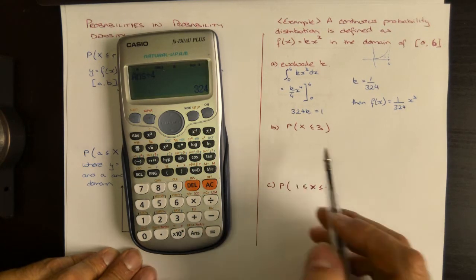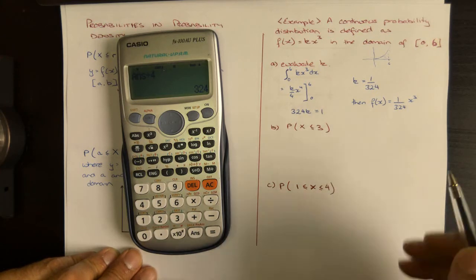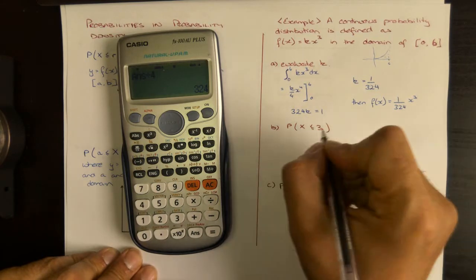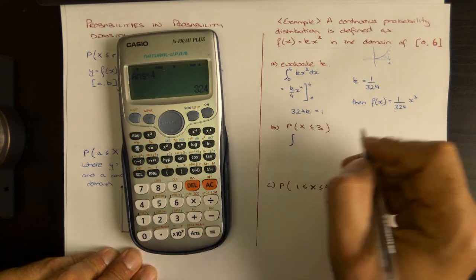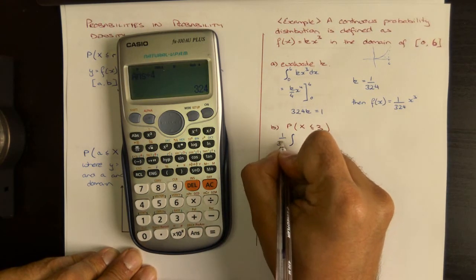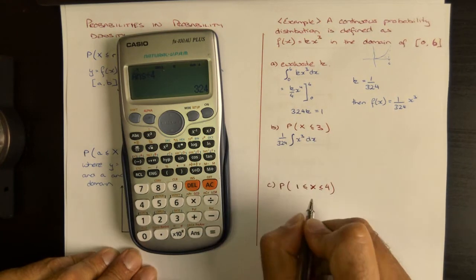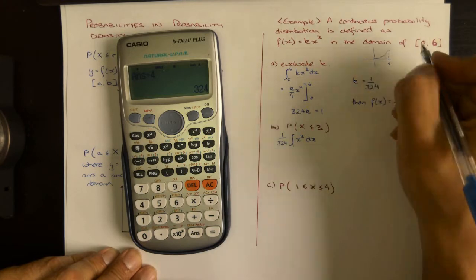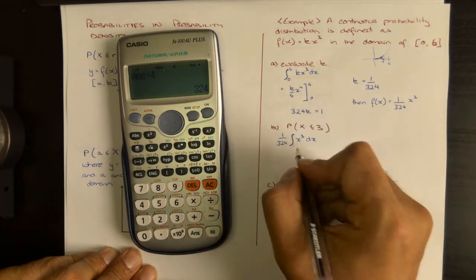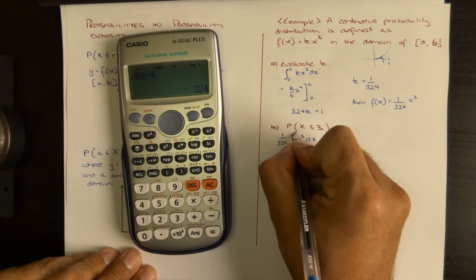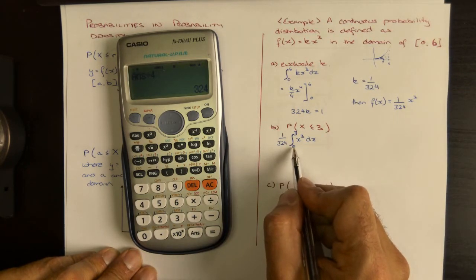I want to find the probability that my value is going to be less than 3. That means I really want to find the integral. Because that's a constant, I put that on the outside, of x cubed dx between the values where my function starts at 0 and 3. Obviously, if it started at 1 or 2, then this value here would be that 1 or 2.